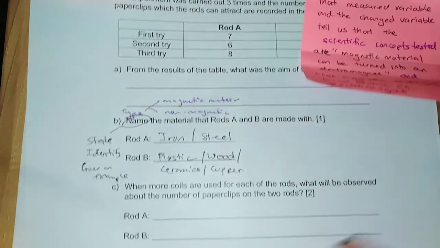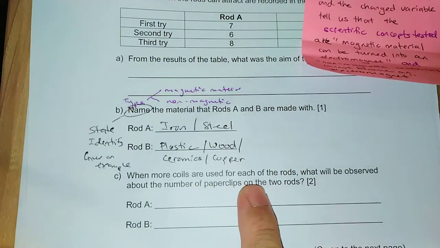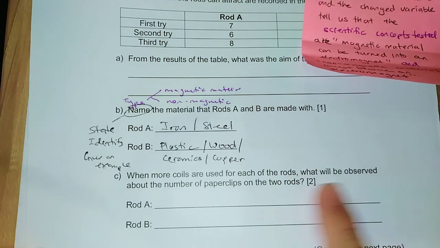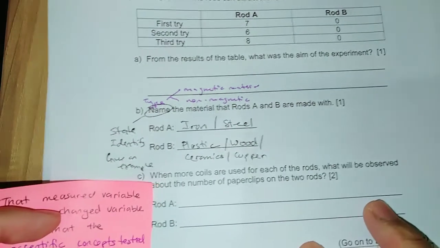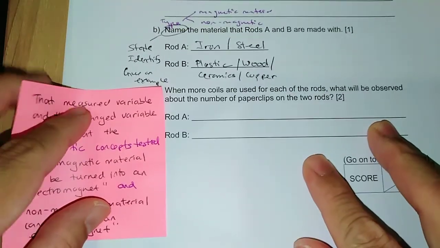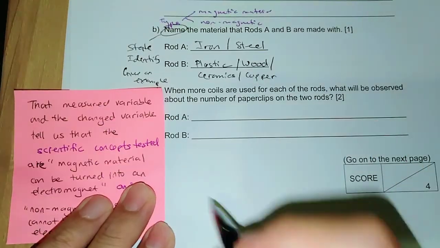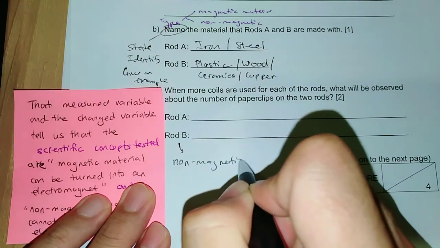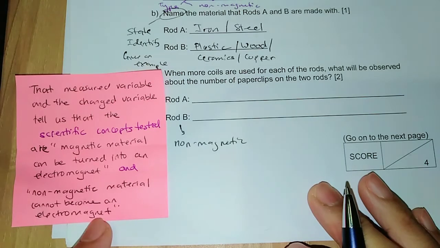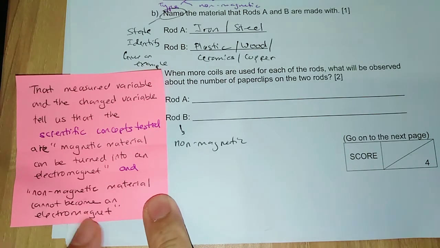Last question here. When more coils are used for each of the rods, what will be observed about the number of paper clips on the two rods? This question again is testing this concept. If you know that B is a non-magnetic material, then you will know that a non-magnetic material cannot become an electromagnet.